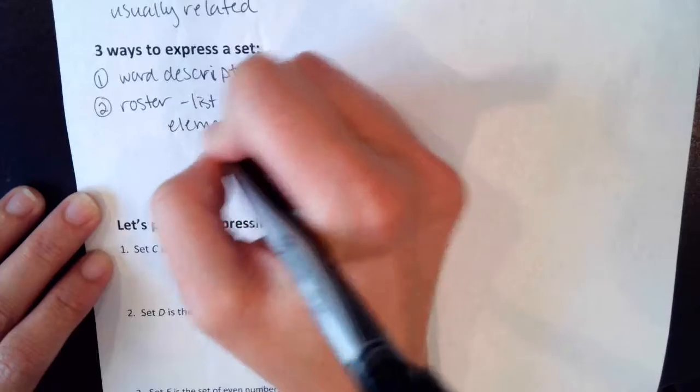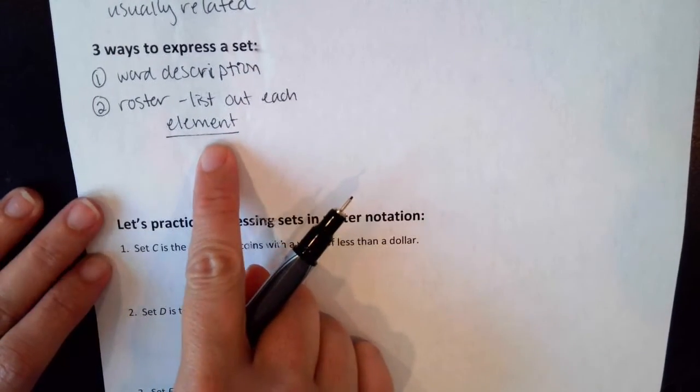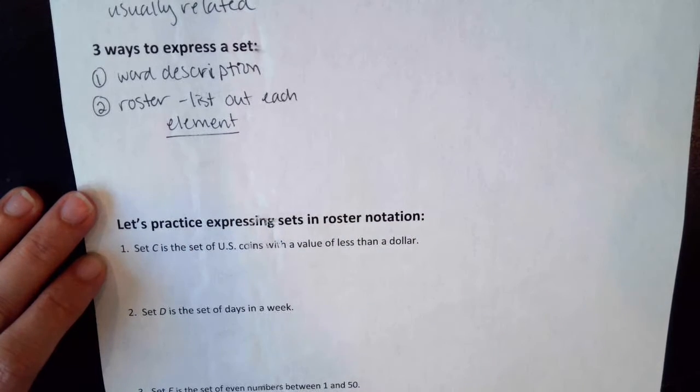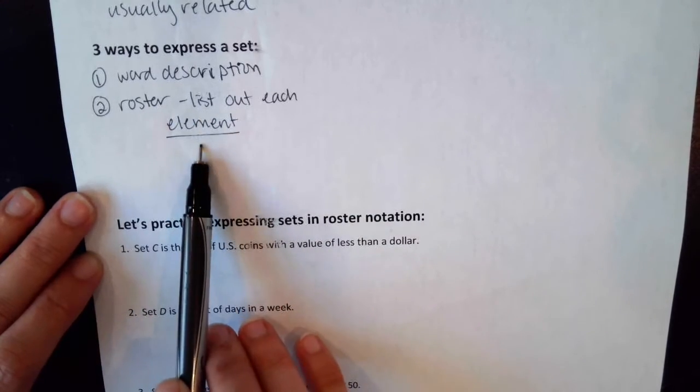Each piece of a set is called an element. And if you list out each element, then that's called roster notation. You can also think about roster like whenever a teacher takes attendance in a class, they're using a roster. Or if you think about a sports team and it's a list of everybody on the team, that's also a roster. So a roster is just a list of every element in your set.